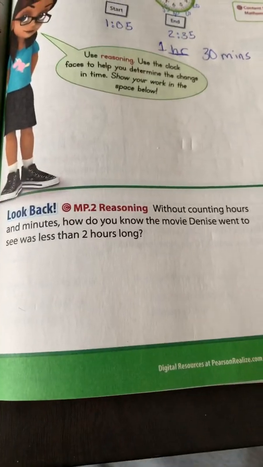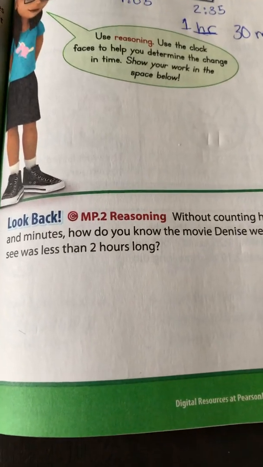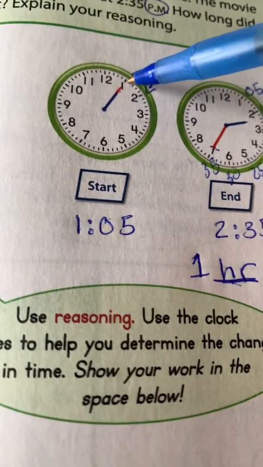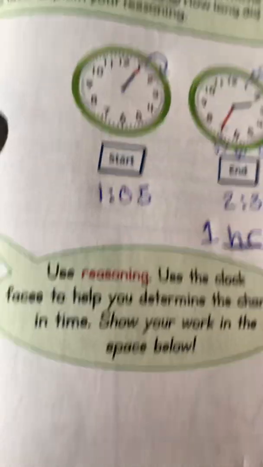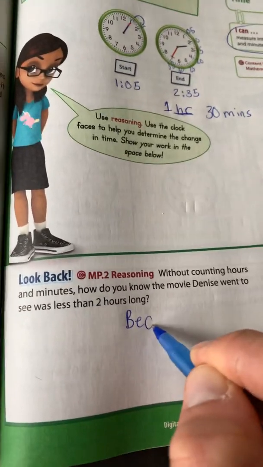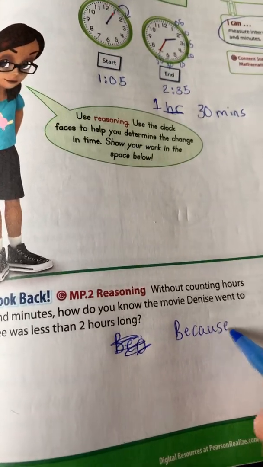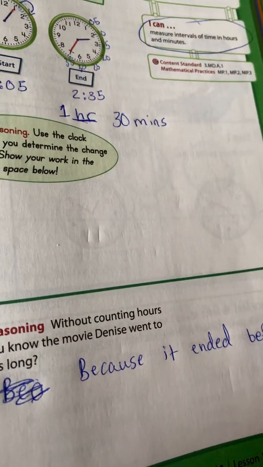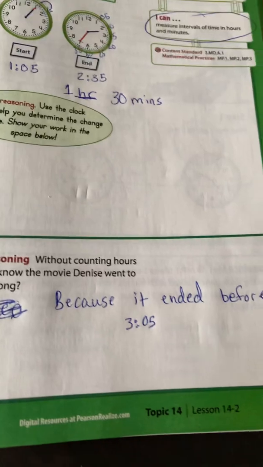Okay. Without counting hours and minutes, how do you know the movie Denise went to was less than 2 hours long? Well, if it was 2 hours long, it would have had to have been at 3 o'clock. Because 1 o'clock, 2 o'clock, 3 o'clock. So, because, oops, Mr. Shimmer wrote it sloppy. Because it ended before 3:05.